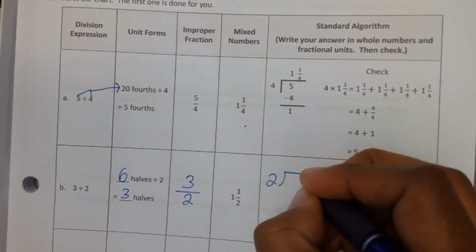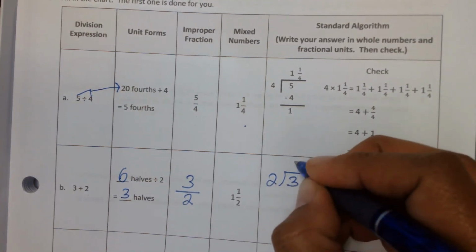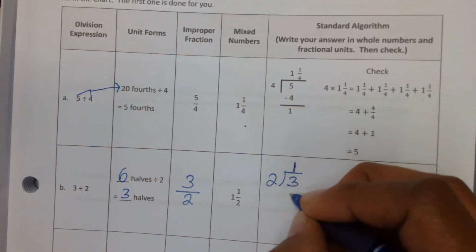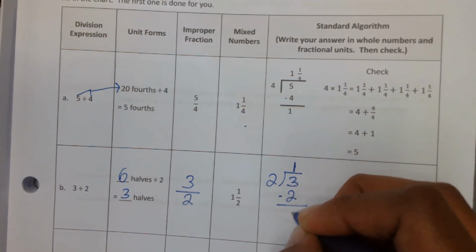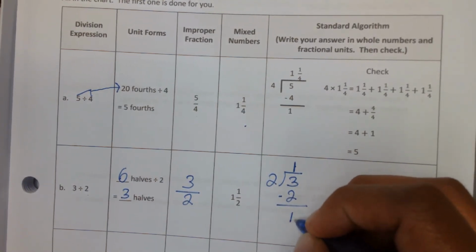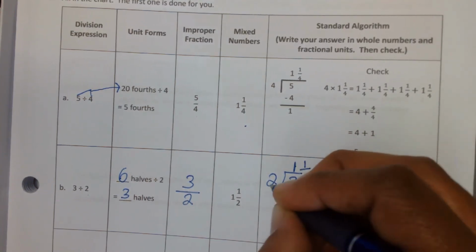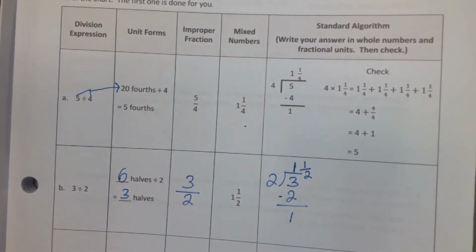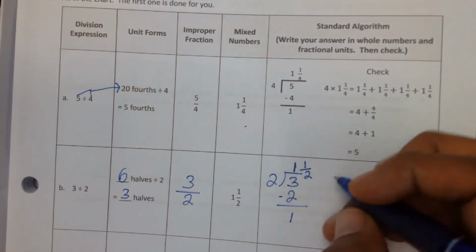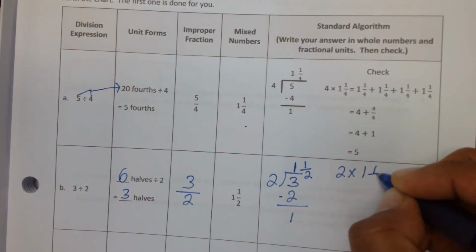Now, when I come over here to do my division, I'm going to say 2 divided into 3. How many times can 2 go into 3? It can go 1 time. 1 times 2 is 2. I subtract. 3 minus 2 is 1. I have nothing else to bring down. This becomes my remainder. And now my remainder comes up here, 1. And the outside becomes my fraction. So 1 and 1/2.